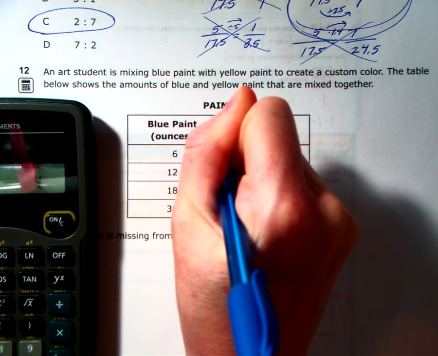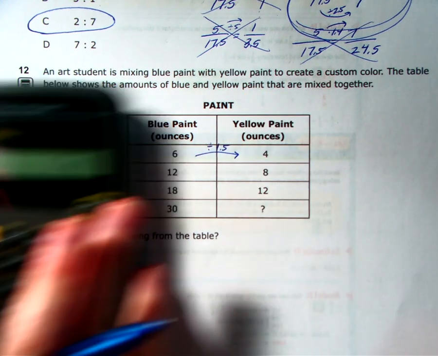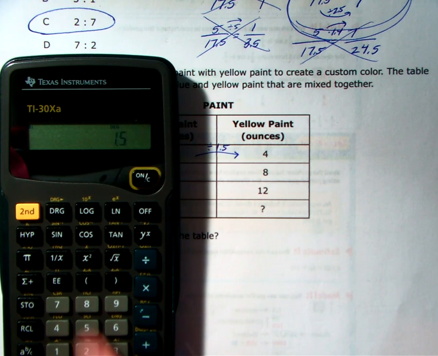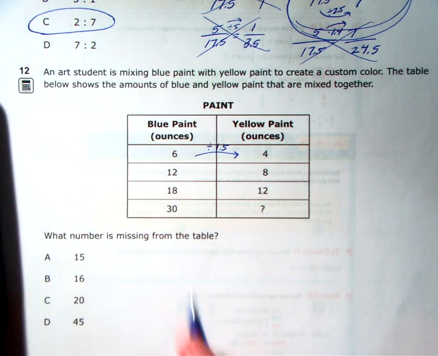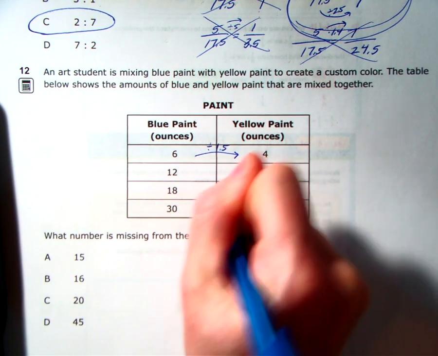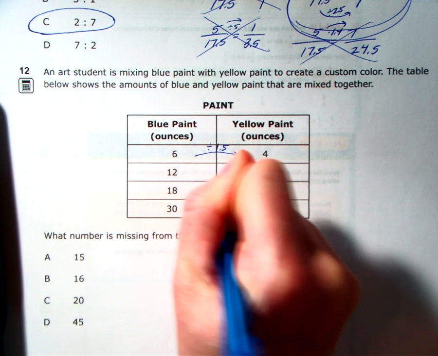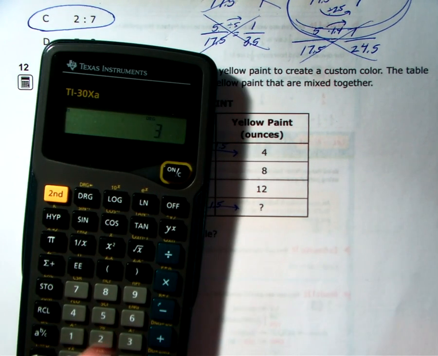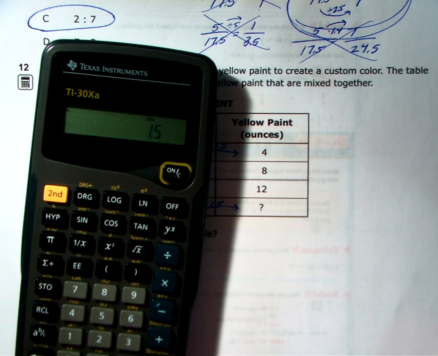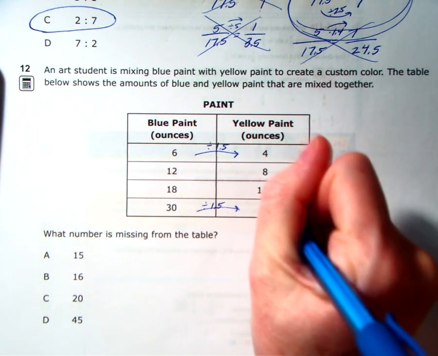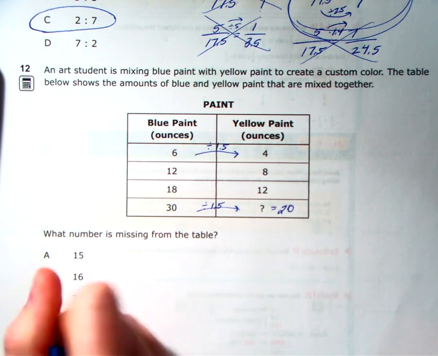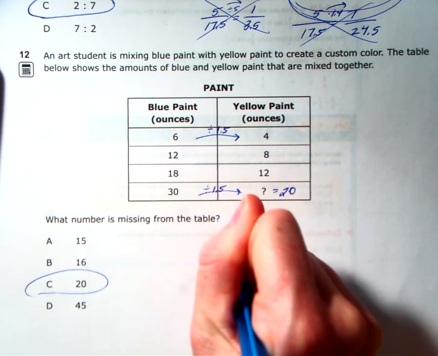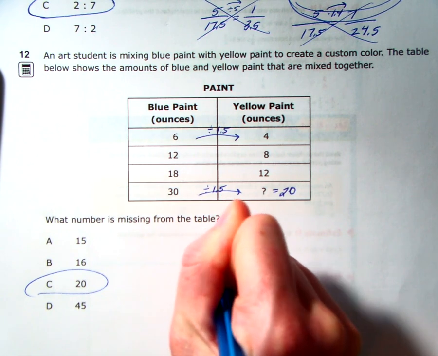6 divided by 1.5 would get you 4. I'll prove that. 6 divided by 1.5 would get you 4. Which means I need to do 30 divided by 1.5 to get a solution. Is calculator active? 30 divided by 1.5 is 20. 20 is here. And just to check it by hand, 30 divided by 1.5.